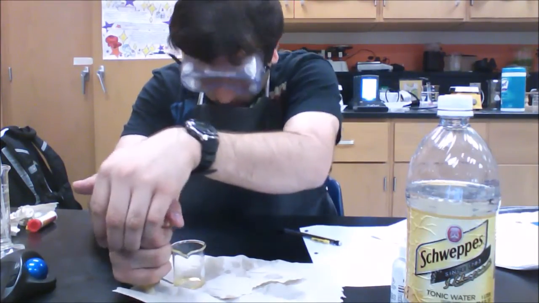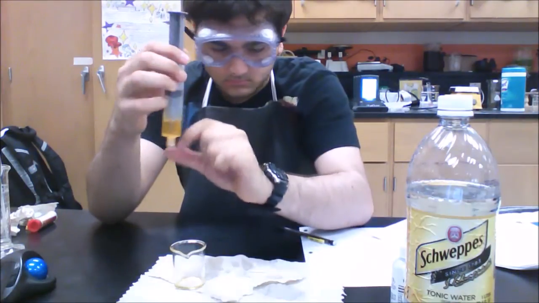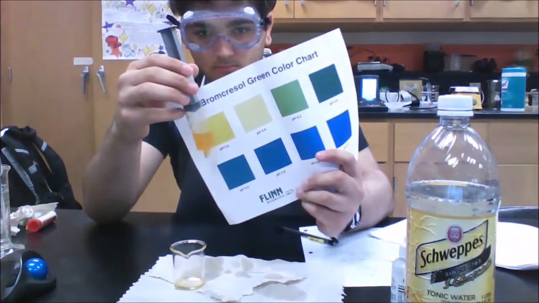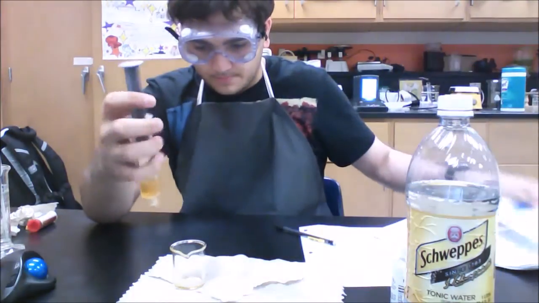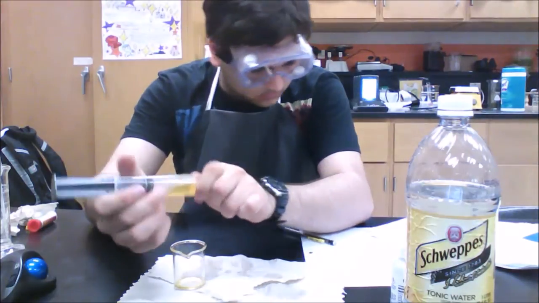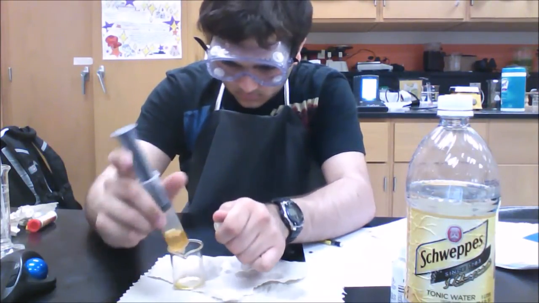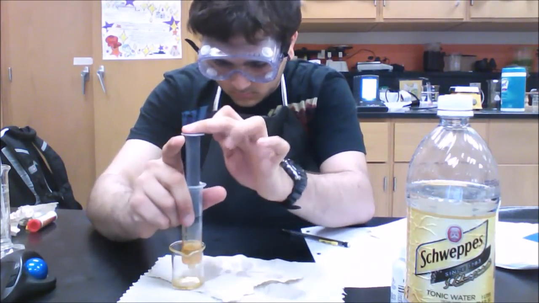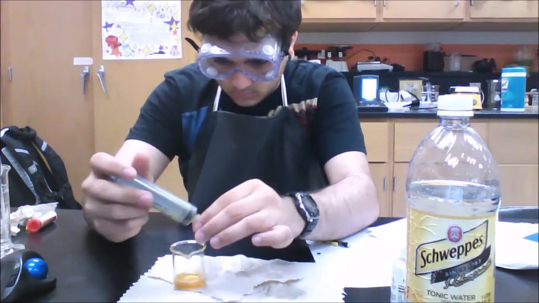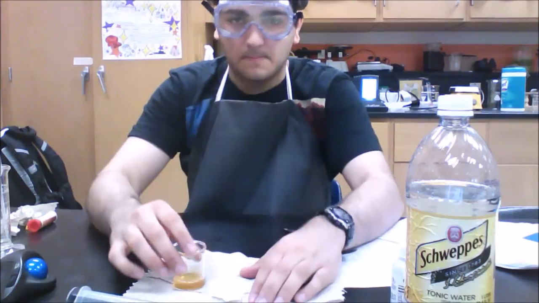And after adding some pressure, as you can see, it turns much darker. It's a darker gold. So since it's darker, it's less than the original 3.8 pH. So it's going to be a pH of less than 3, around that. So just pour it back into your beaker. And that concludes part D of the guided inquiry.